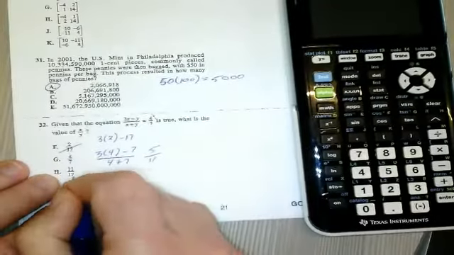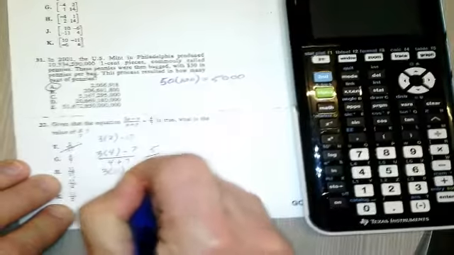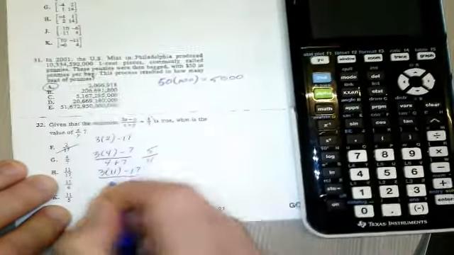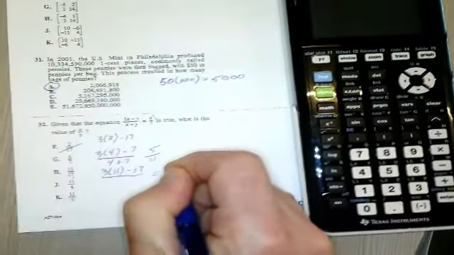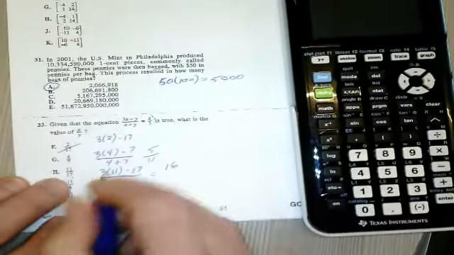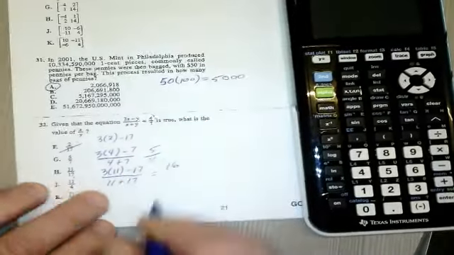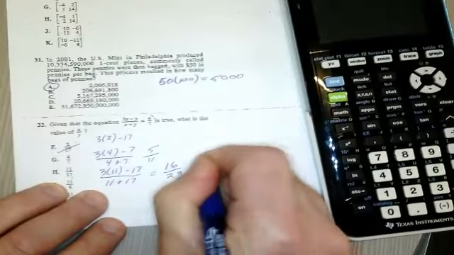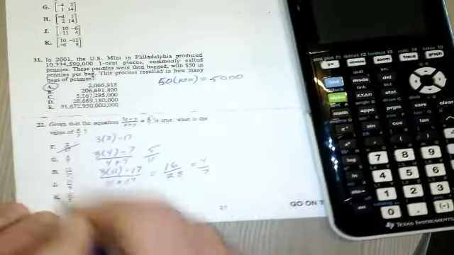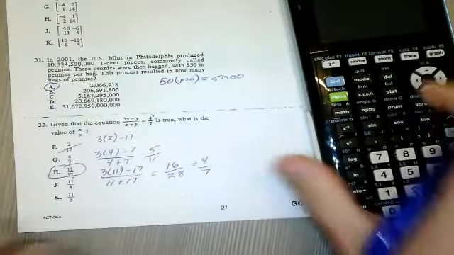So then I plugged in the 11 and the 17. 3 times 11, y'all are thinking that can't be right. Well, it turns out it is. 3 times 11 is 33 minus 17 is 16. And then in the denominator, I got 11 plus 17, which is 28. And I simplify that, and I get 4/7. So the answer on this one, 32, is H. I apologize, my machine's shaking. Okay, so that was 32.